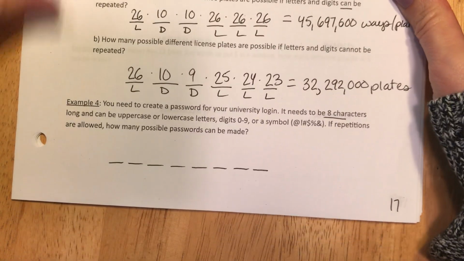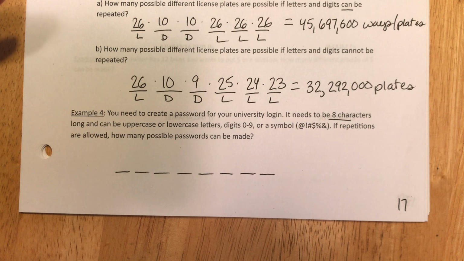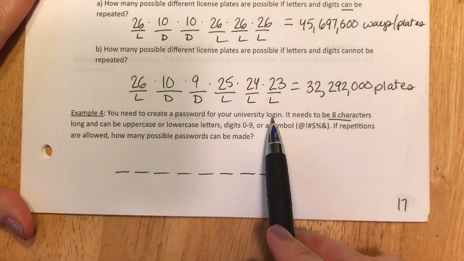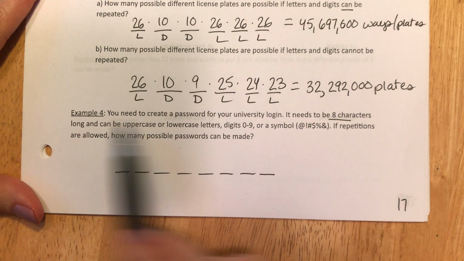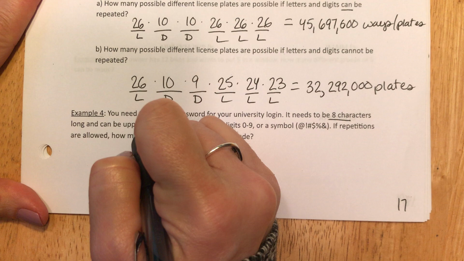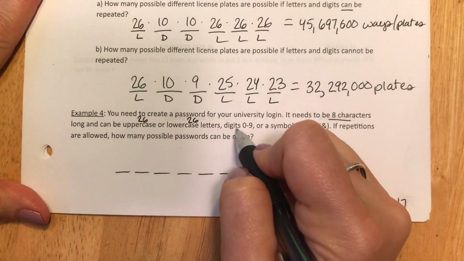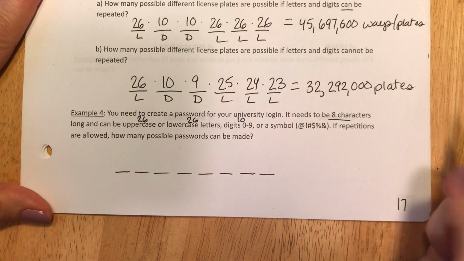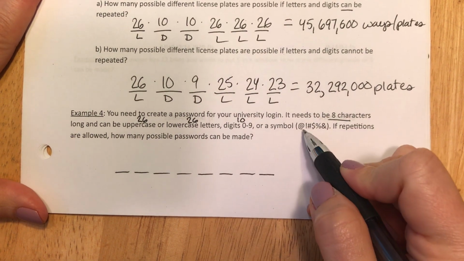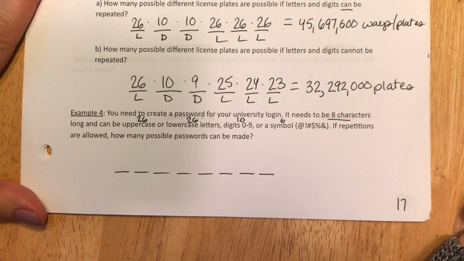Now, let's talk about passwords. This is the big reason why they make your passwords all crazy now, right? You need to create a password for university login. It needs to be 8 characters long, so I drew 8 blanks. It can be uppercase, 26, lowercase, 26, digits 0 to 9, 10, or a symbol. And I gave you choices: 1, 2, 3, 4, 5, 6 symbols.